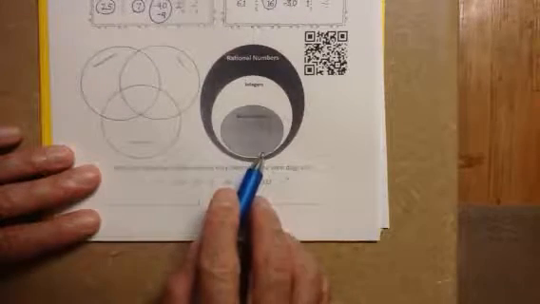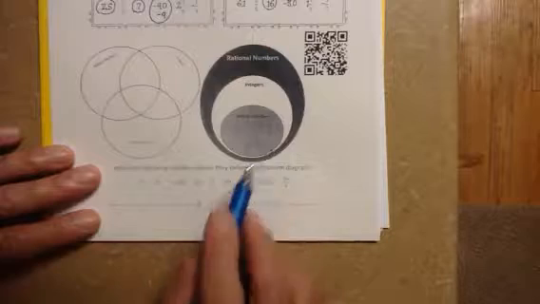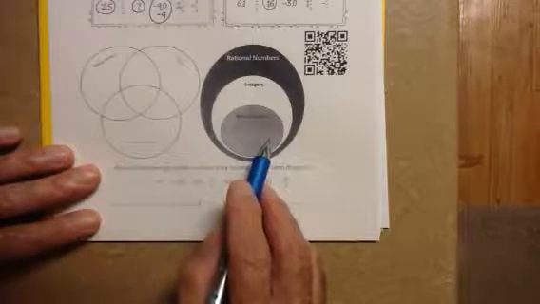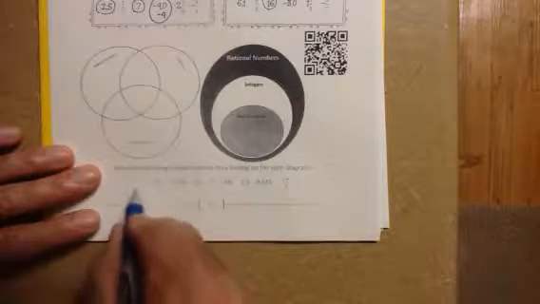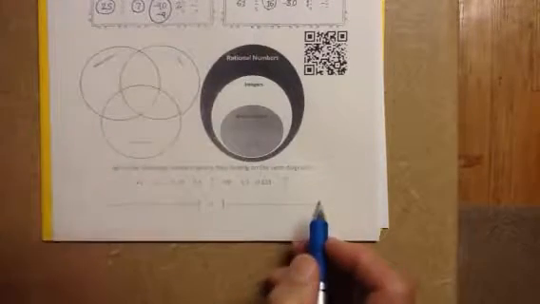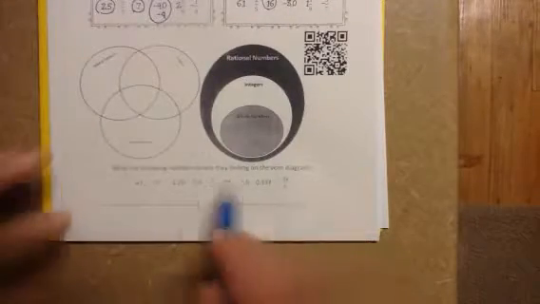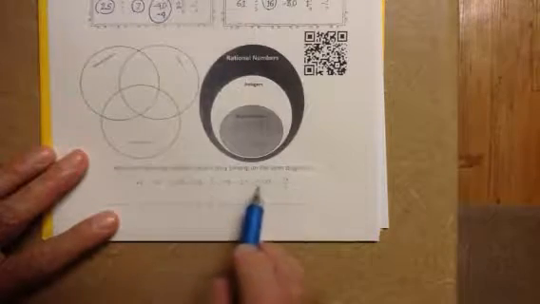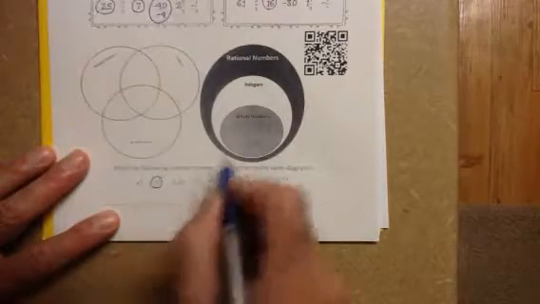This will actually be easier. I think we'll start with this one. I'm going to look for all the whole numbers. We're looking at these numbers down here. Which numbers are whole numbers? Well, I only see one. 17.